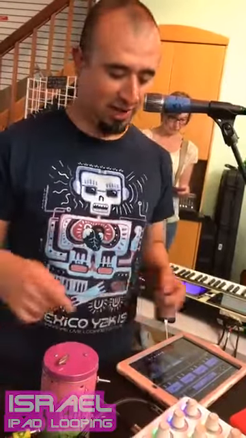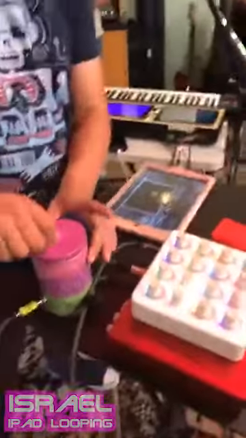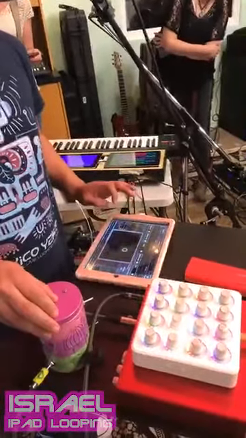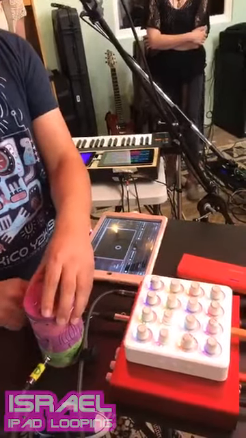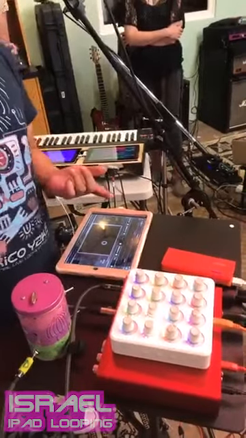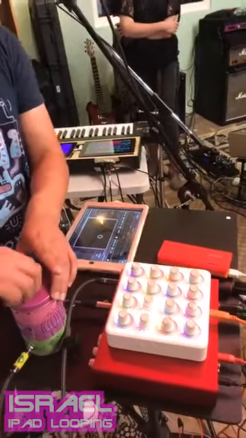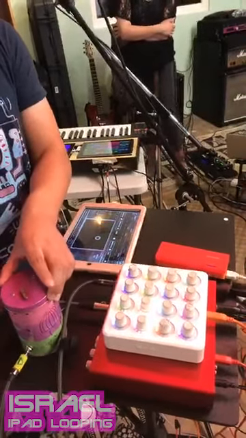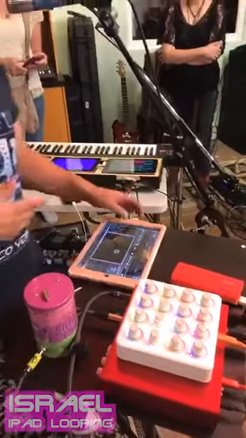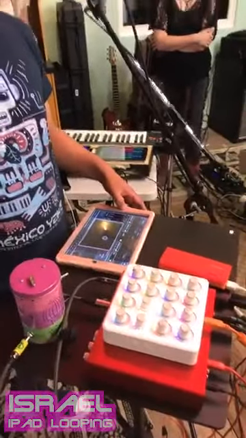And I also have this weird effect, and this one. I can engage that with just one button switch, and then it turns into that. So I don't have to open up this app, I just engage or trigger them.